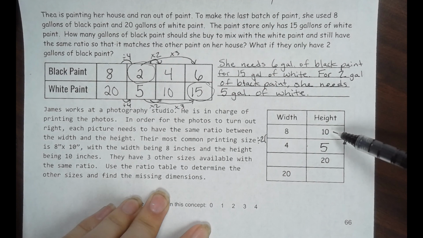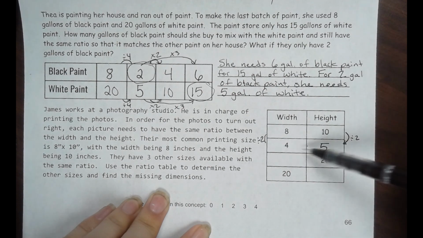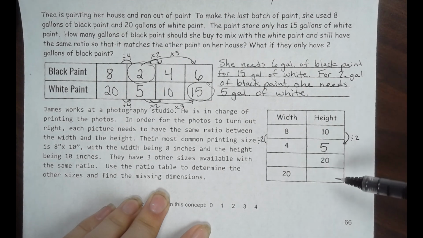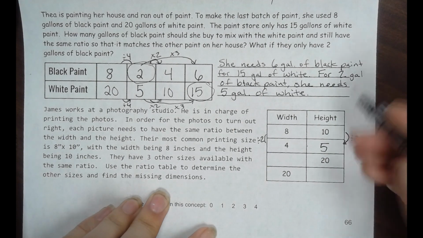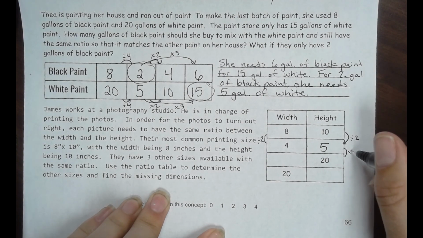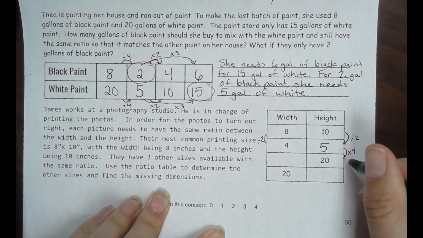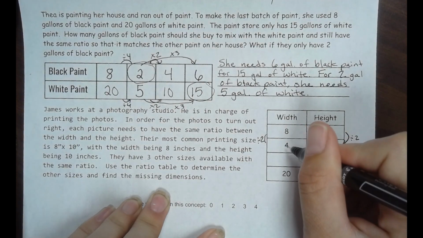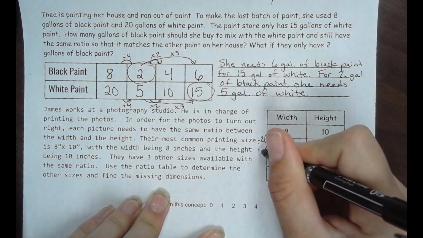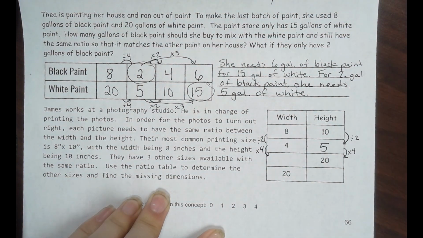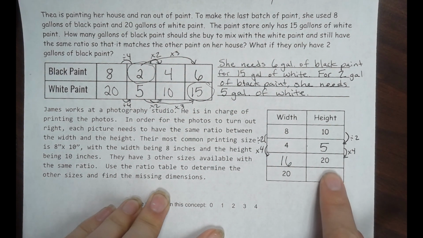Okay, now what can I do to this one or this one to make it 20? You can think from the original. You can also think from this. Because they're equivalent, it doesn't matter which one we mess with. Just pick one that's easy. I'm going to say, well, I can take 5 and I can times it by 4 to turn it to 20. So if I take this, I'm going to have to times it by 4. 4 times 4 would be 16. So 16 inches by 20 inches would be another one. It would just be a bigger one, but then you won't have it too stretched out or anything like that.